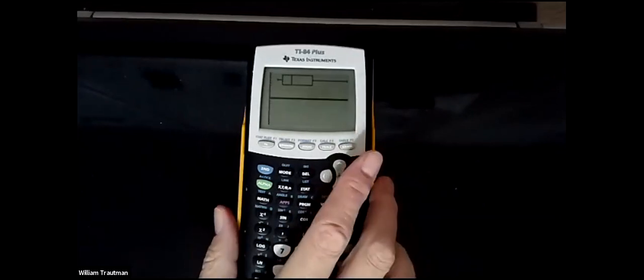Oh, I got it. Okay, you were using something else. So this is for the box plot, right? Good. All right, so this is what we have.